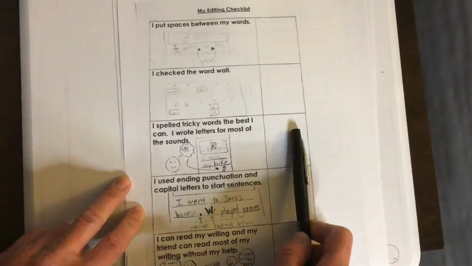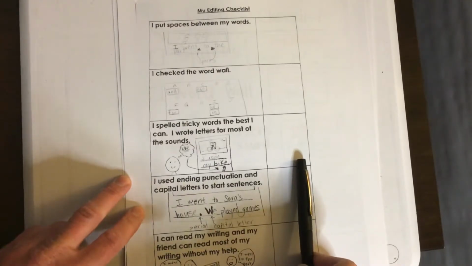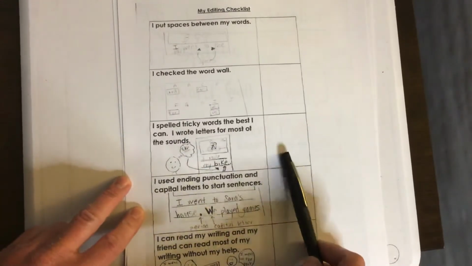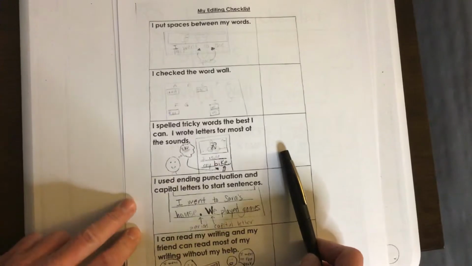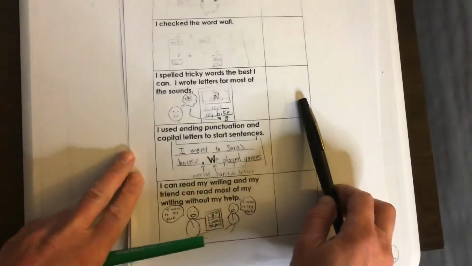To check this off, we want to think if you have a word that has the sound, are you using ER, UR, or IR? And are you thinking about which one of those spellings looks correct? So we're using all of the things you know to spell those tricky words, the blends, the digraphs, and those new R-controlled vowels that we've been working on.